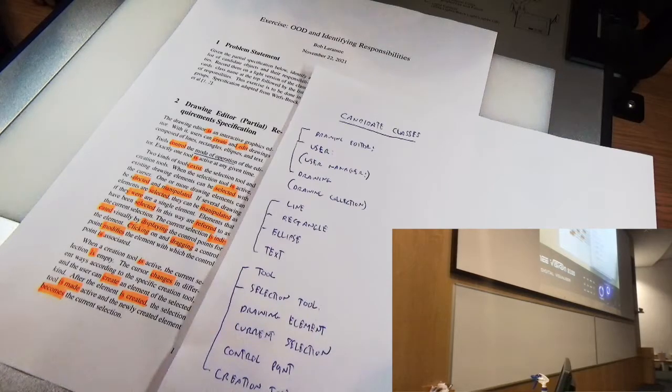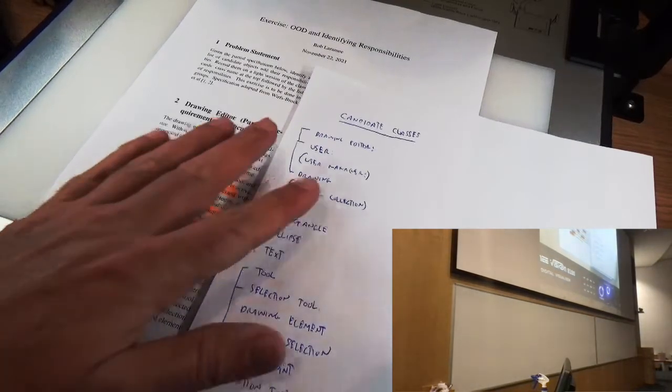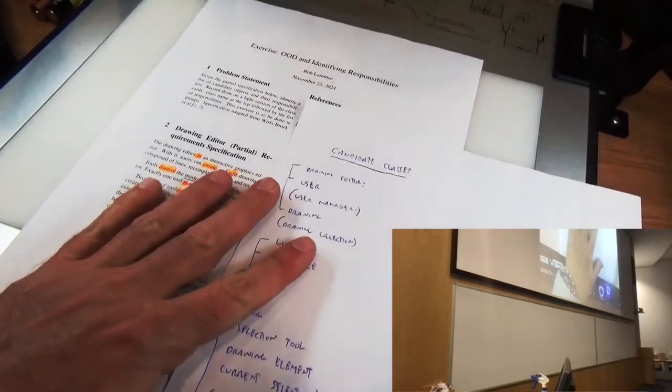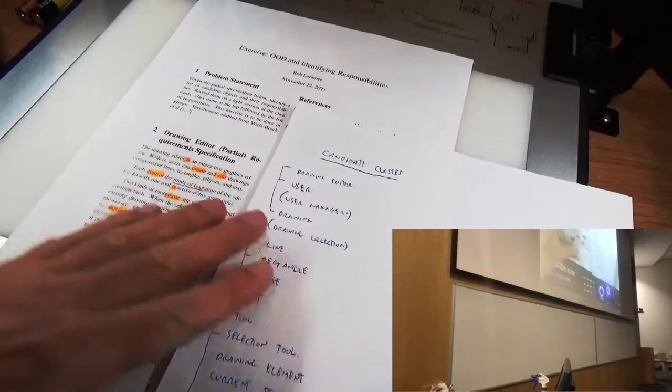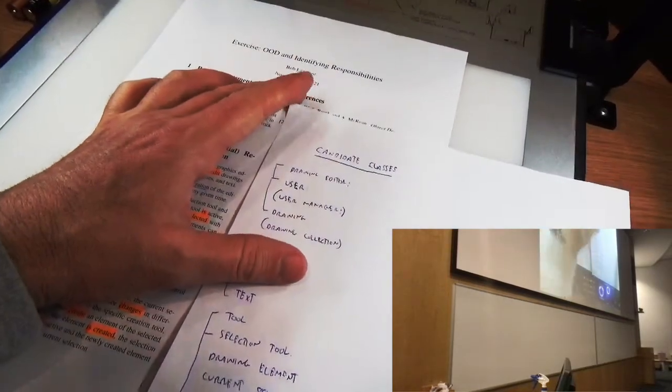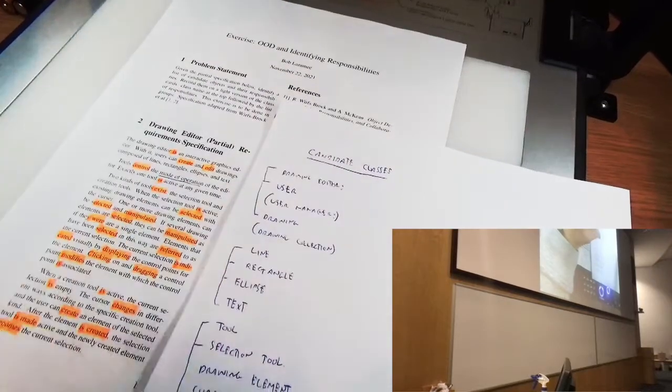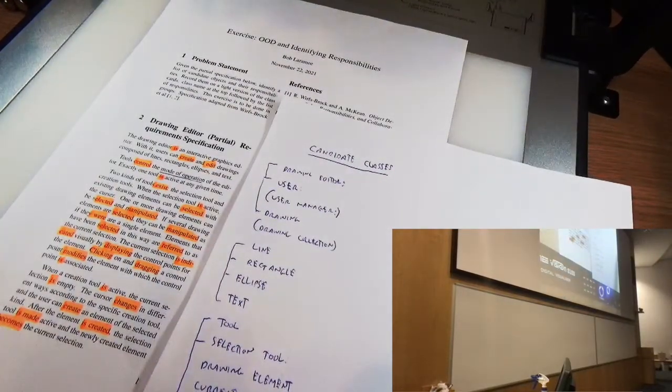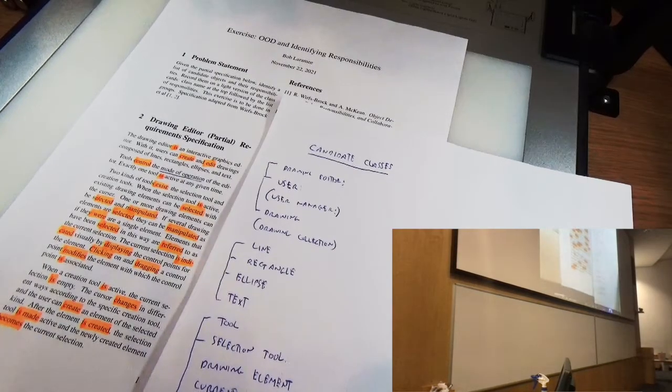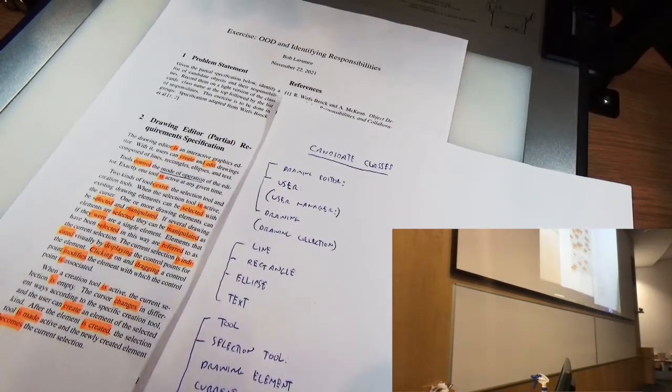Oh, not fully. The top is still getting cut off. Okay. Let's try. How about now? Almost. Still it's getting cut off. Oh, I can adjust the camera, I guess. There we go. That's better.